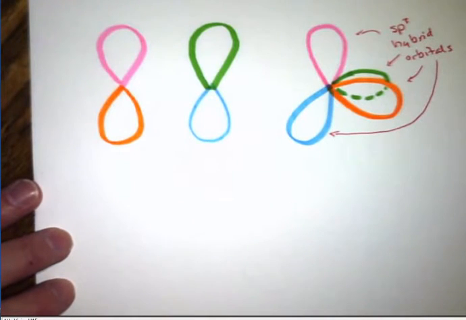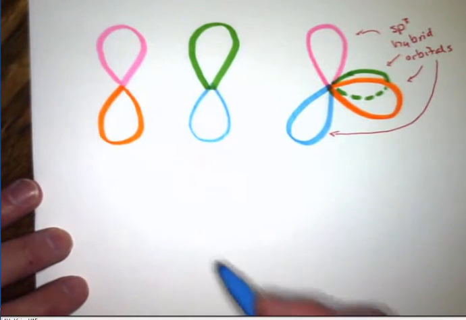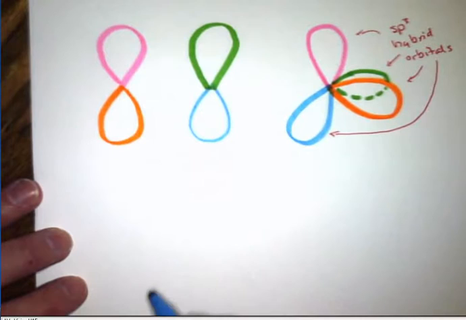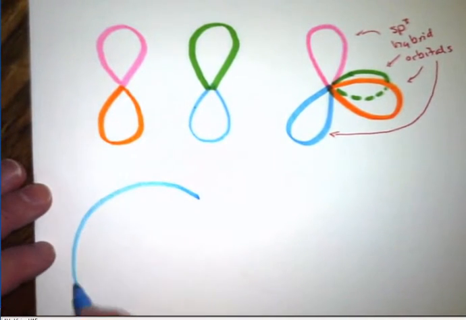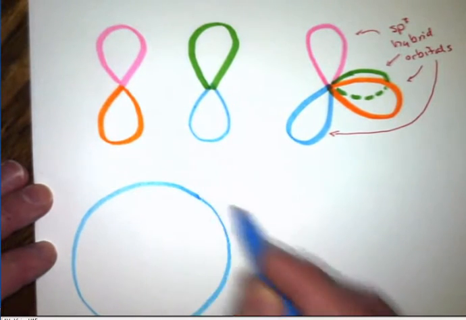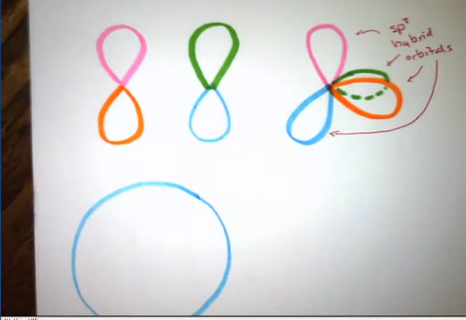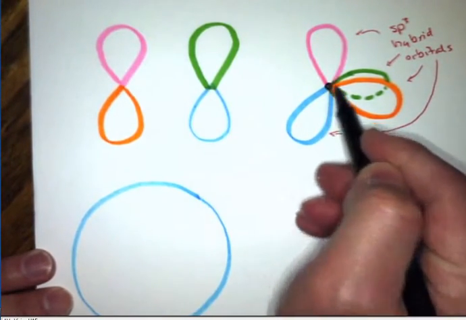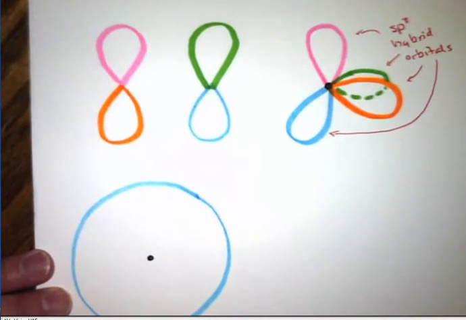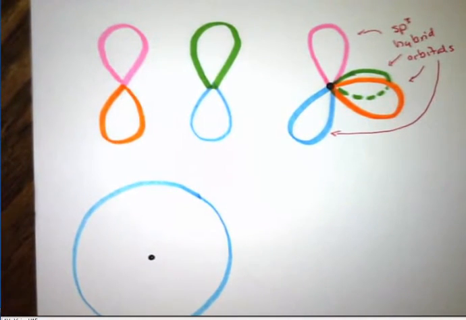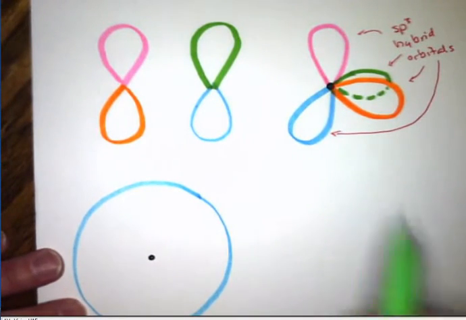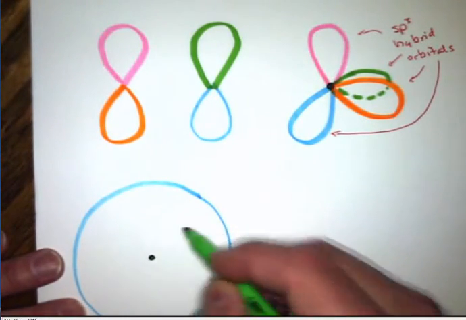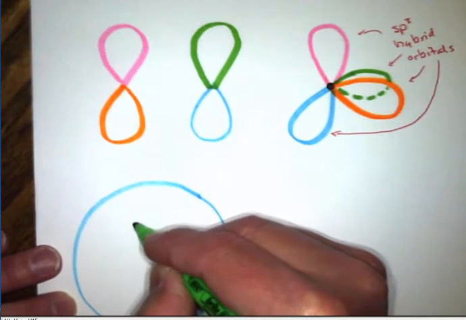So the unhybridized orbitals, remember, had double balloon shapes, okay? So we had an s orbital that's roughly spherical. Okay, there's a nucleus in the center. All these have the nucleus in the center. And so we had a set of orbitals. The p orbitals, this is s, the p orbitals would have been double balloon shapes.